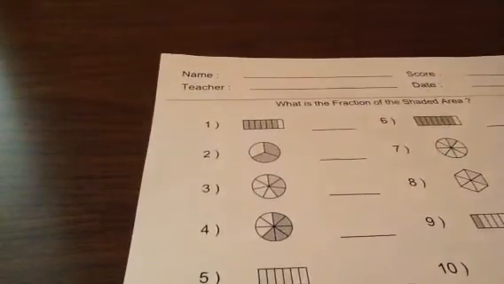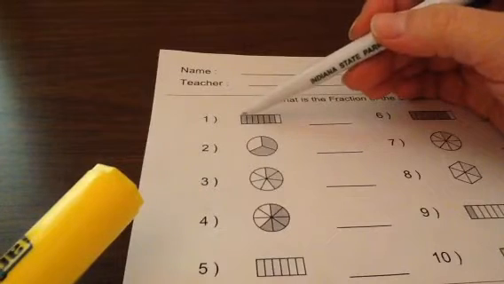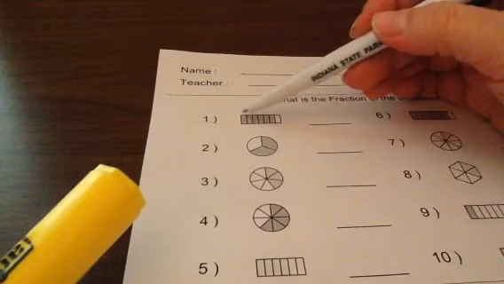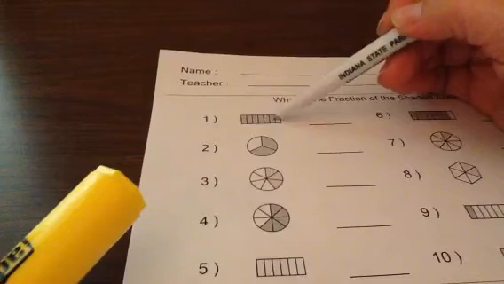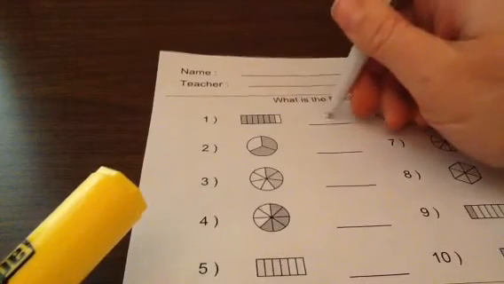Now, I'm going to go over a little bit of a worksheet that you will have something similar, but not the exact same. As you can see, number 1, I'm going to count how many there are altogether first. I'm going to find the denominator first. So 1, 2, 3, 4, 5, 6, 7 pieces.